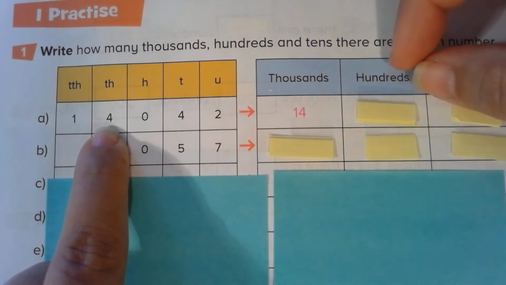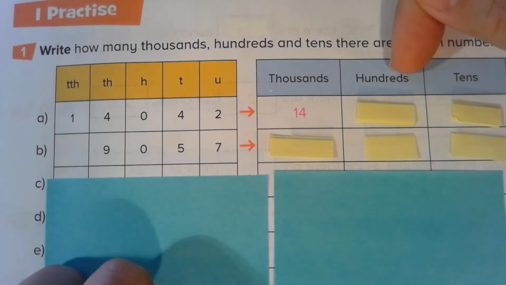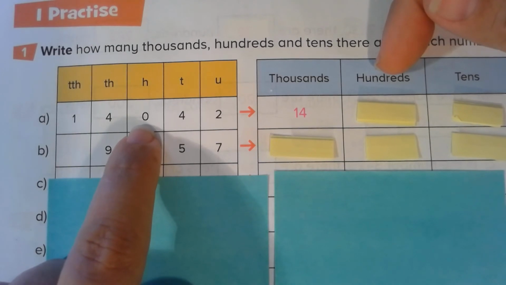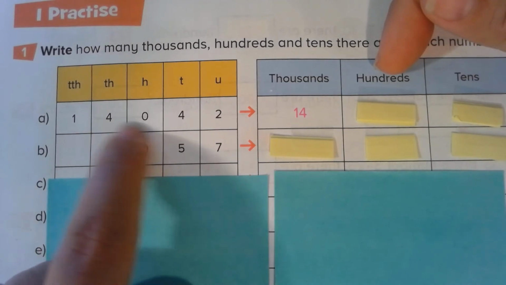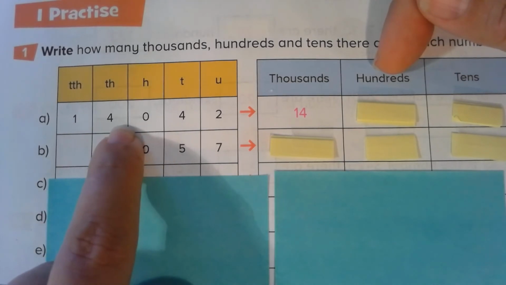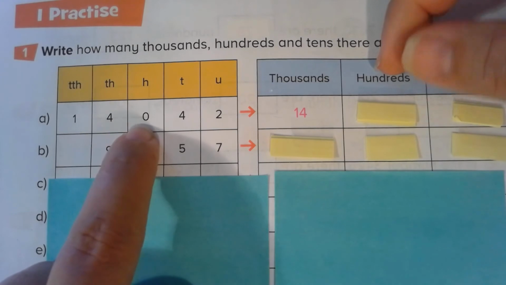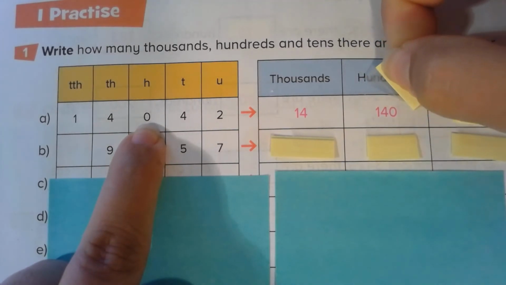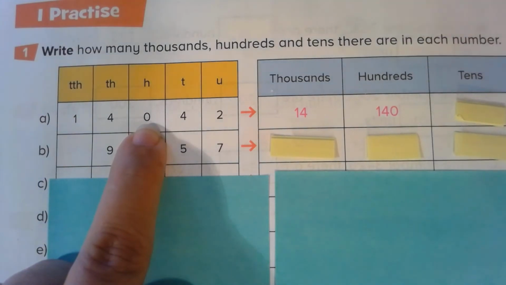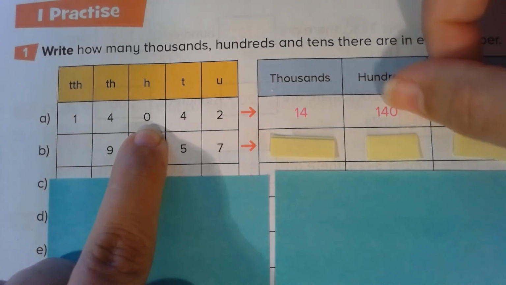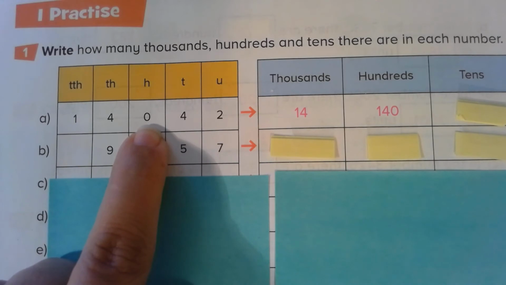All right. Now, hundreds. Do I just have 0 hundreds? No. Do I just have 40 hundreds? Nope. I have 140 hundreds of pieces of chocolate. So if I wanted to share my chocolate with hundreds of people, each person would have 140 pieces if we had 100 people.